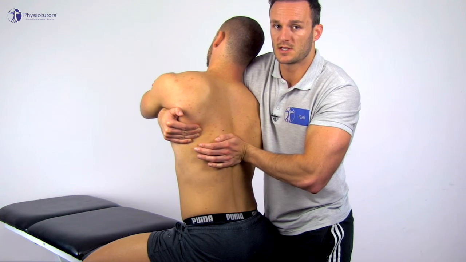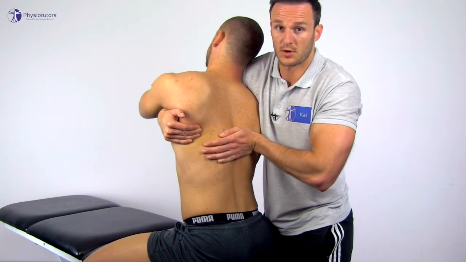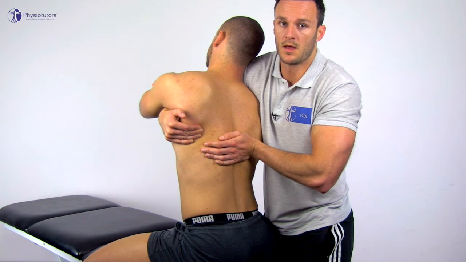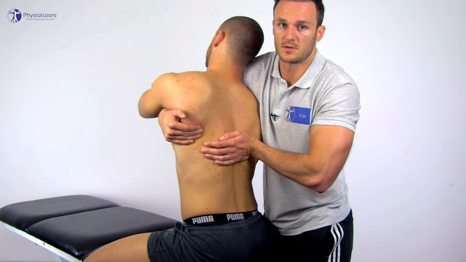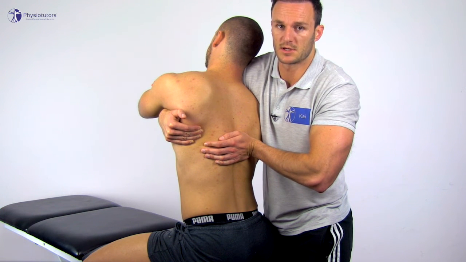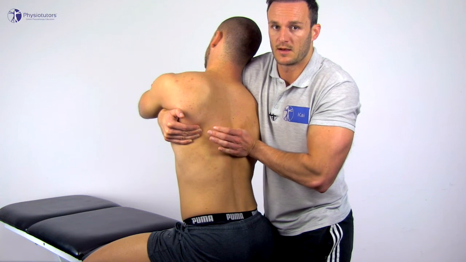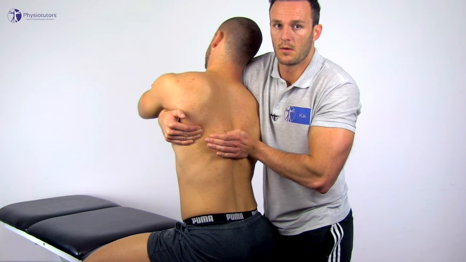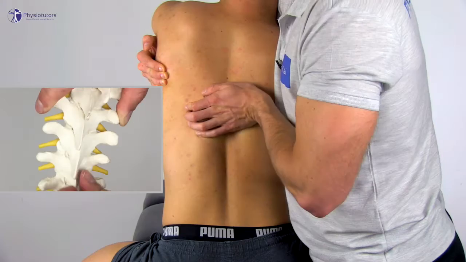To assess rotation, move on to the transverse process of T8 and be aware that the transverse process is about 1 to 2 centimeters higher than the spinous process of that level. And then move it ventrally with your thenar eminence or thumb.